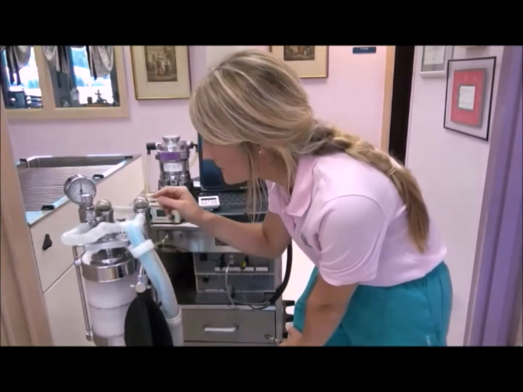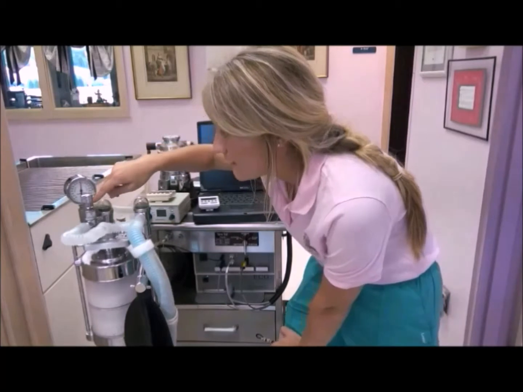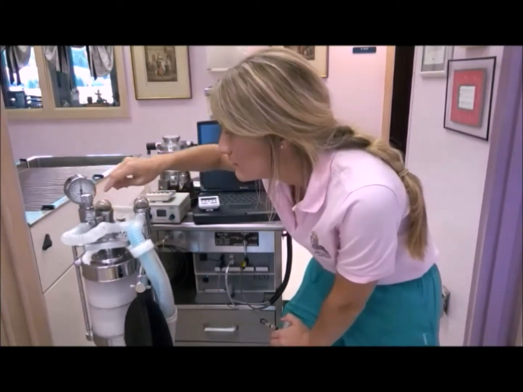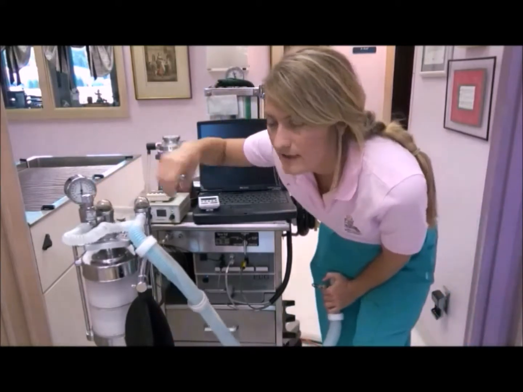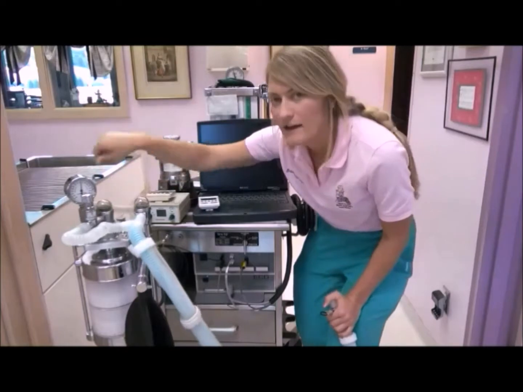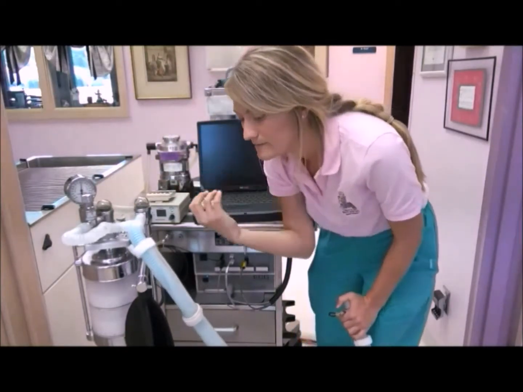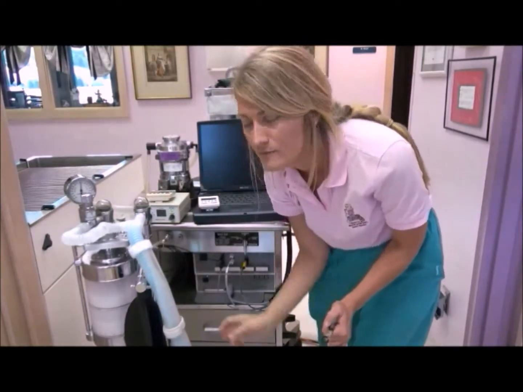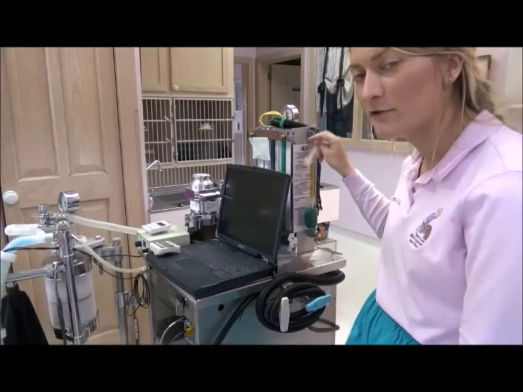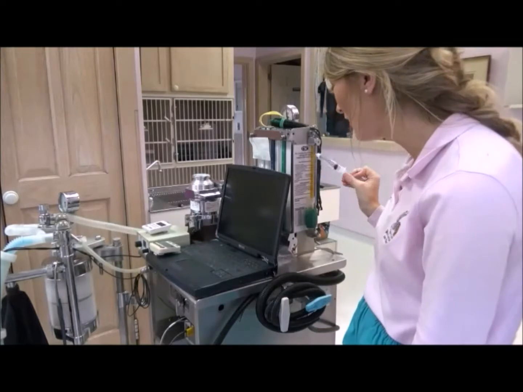From that point, the gases will then exit via, we have an active scavenging system. So it takes the expelled anesthetic oxygen mix out through this tube, and it then exits the building. It basically uses vacuum suction to suck the air out of the building. Here we keep our designated puffer cuffer, as I like to call it.